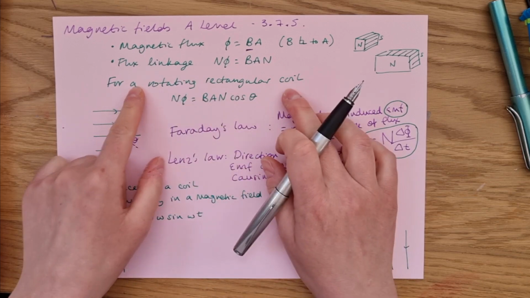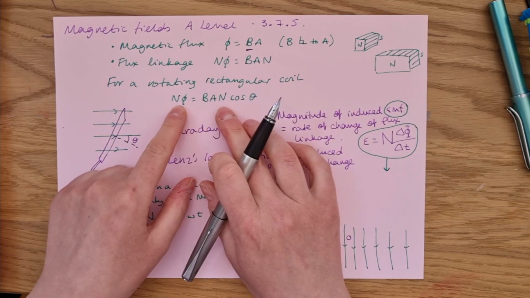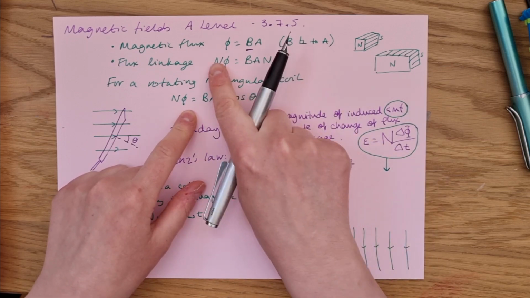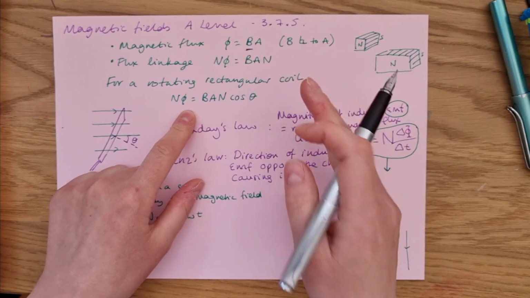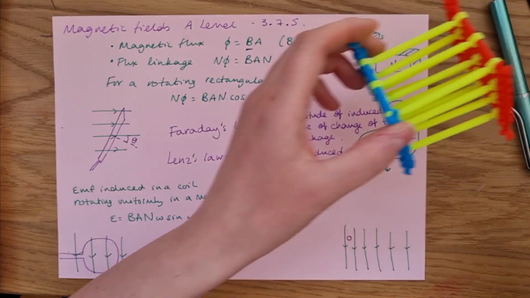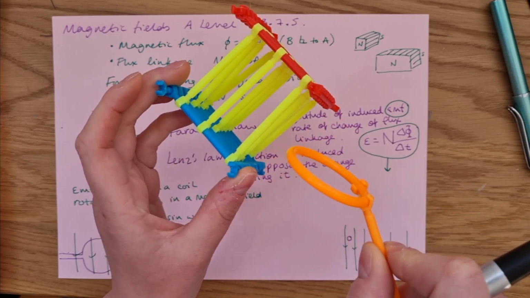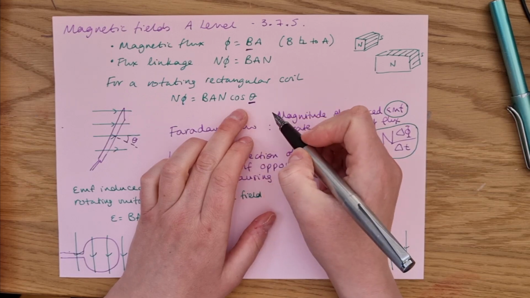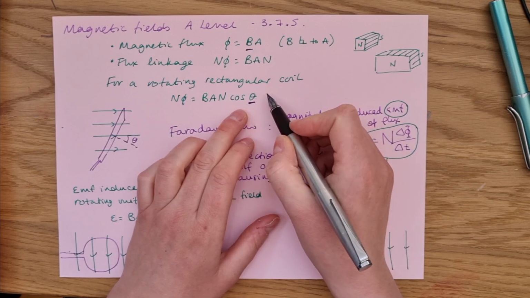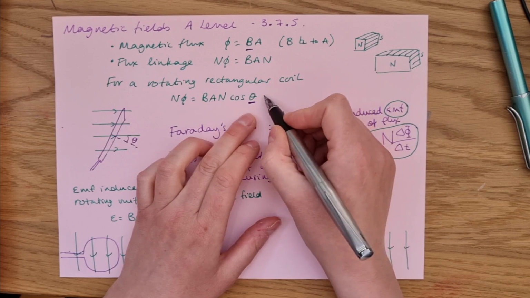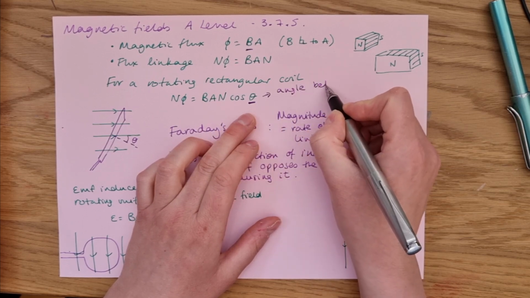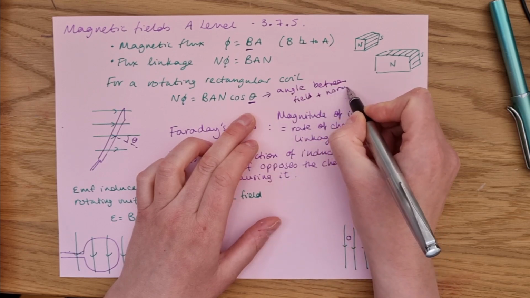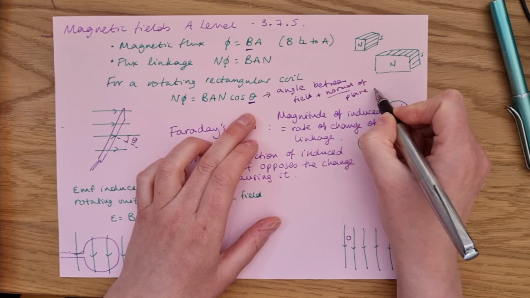Now, then we get this other equation for a rotating rectangular coil. We get Nφ is BAN cos θ. So the idea is that this is when we're cutting perpendicular to the field lines. If I try and cut the field lines like this, I'm not actually cutting any, but if I cut them down like that, I'm going to cut through. So it always needs to be perpendicular. Now this angle here, this theta, is slightly tricky, right? This theta is the angle between the field, so the north-south field lines, and the normal of the plane of the coil, right?